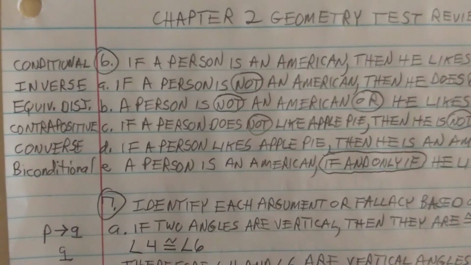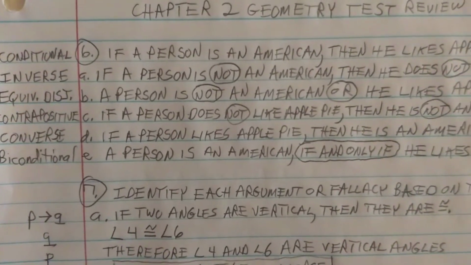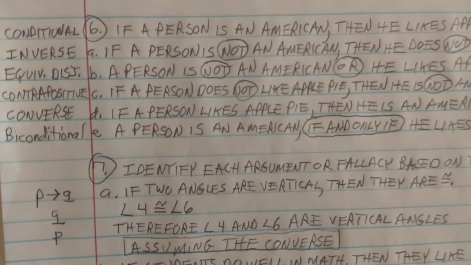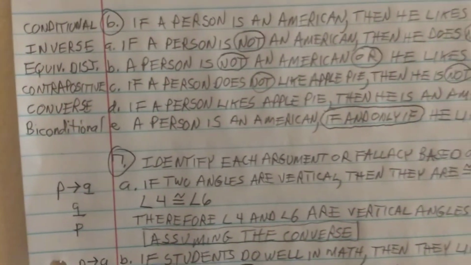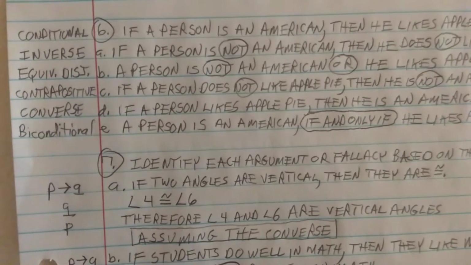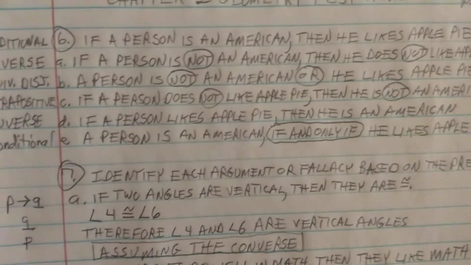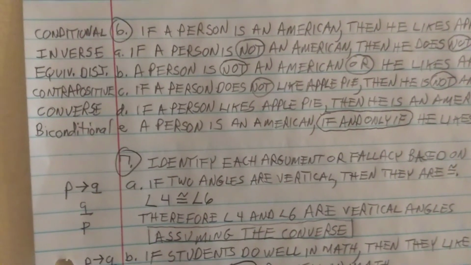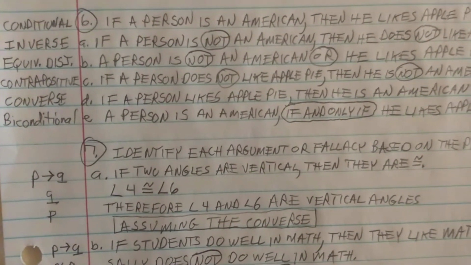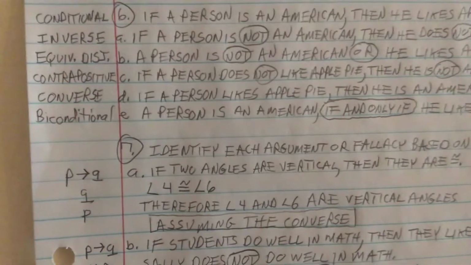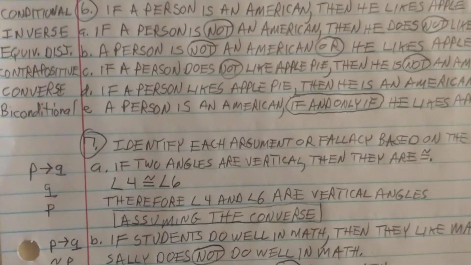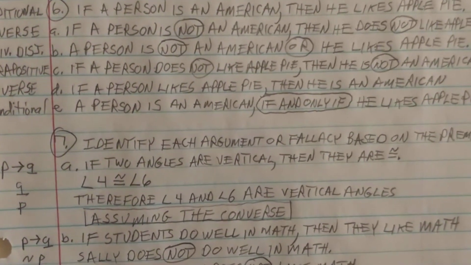For question 6, our conditional is, if a person is an American, then he likes apple pie. The inverse is doing the negative of each part. If a person is not an American, then he does not like apple pie. The equivalent disjunction is a person is not an American or he likes apple pie. The contrapositive is backwards and negative. If a person does not like apple pie, then he is not an American.